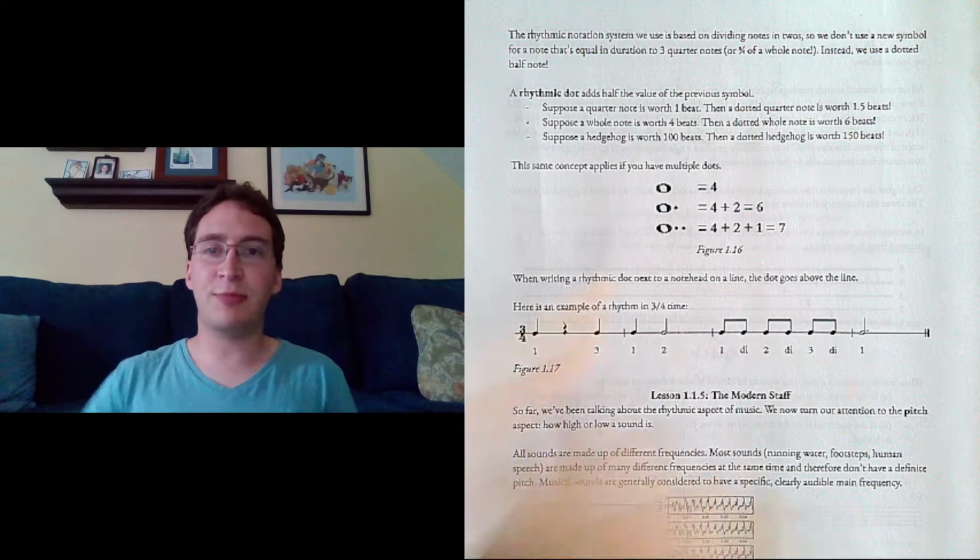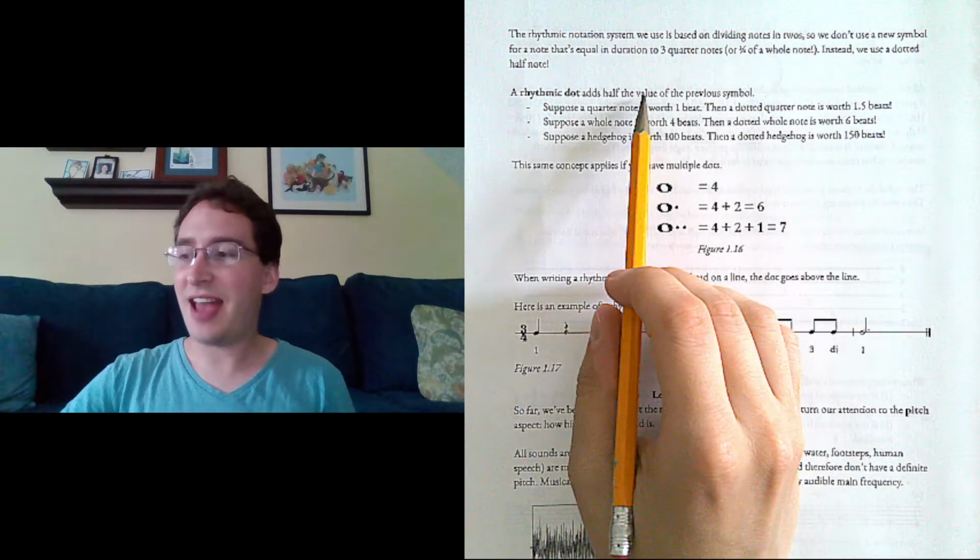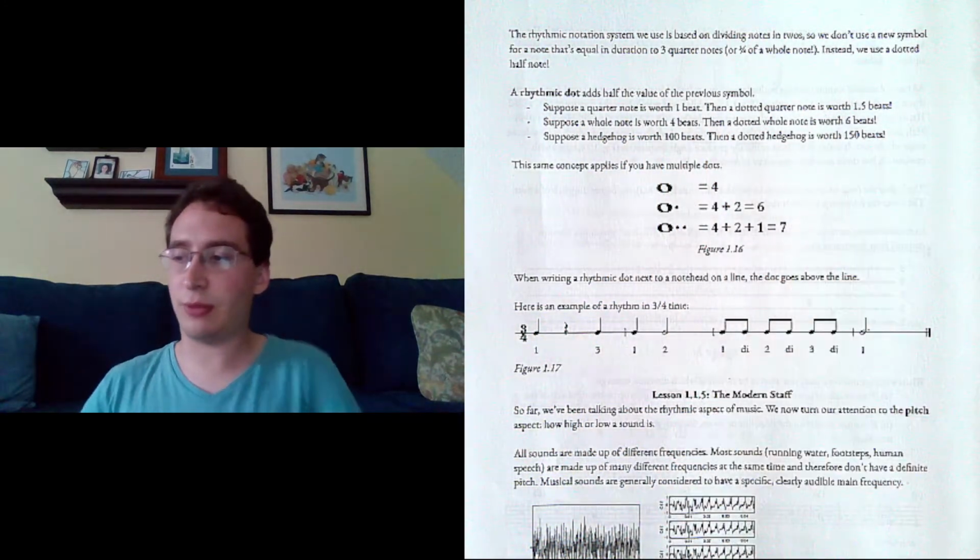But what if I want a single note that fits in a bar of 3/4 time? Half note is only 2 counts, and whole note is 4 counts. So, rather than invent a totally new type of note, musicians came up with this idea of a rhythmic dot. The thing that a rhythmic dot does is that it adds half the value of the previous symbol.